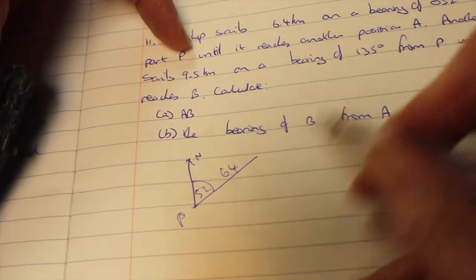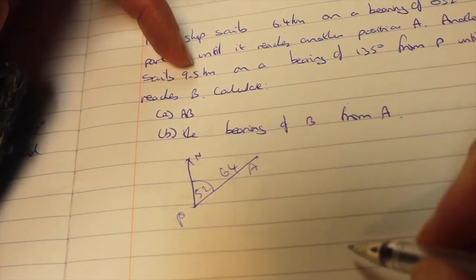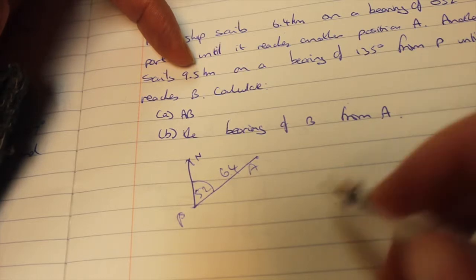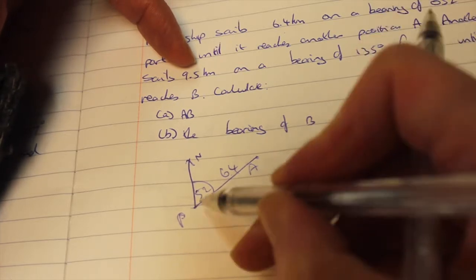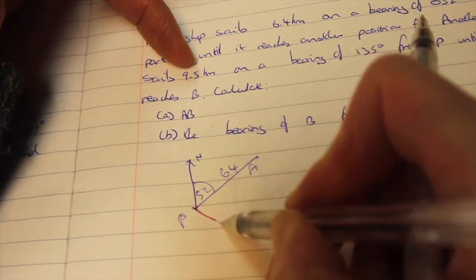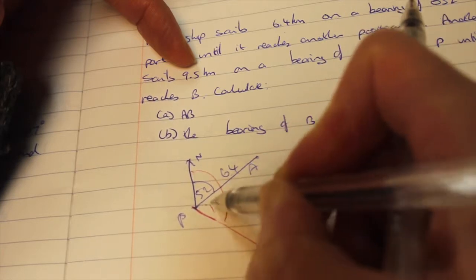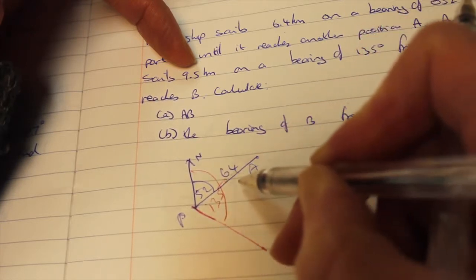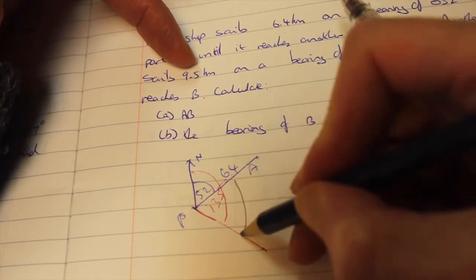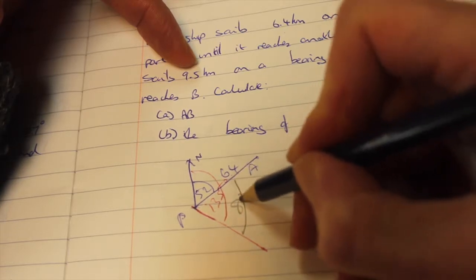A ship sails 6.4 kilometres on a bearing of 52 degrees from a port P. So we're starting at P, until it reaches another position A. So that's A. Another ship sails 9.5 kilometres on a bearing of 135 from P. So I'll put it in a different colour. So 135, that'd be 90, but down here somewhere. Okay, so that whole angle there is 135 degrees. Automatically, I want to put that wee angle in here just because I can. So 135 minus 52, that's 83 degrees.